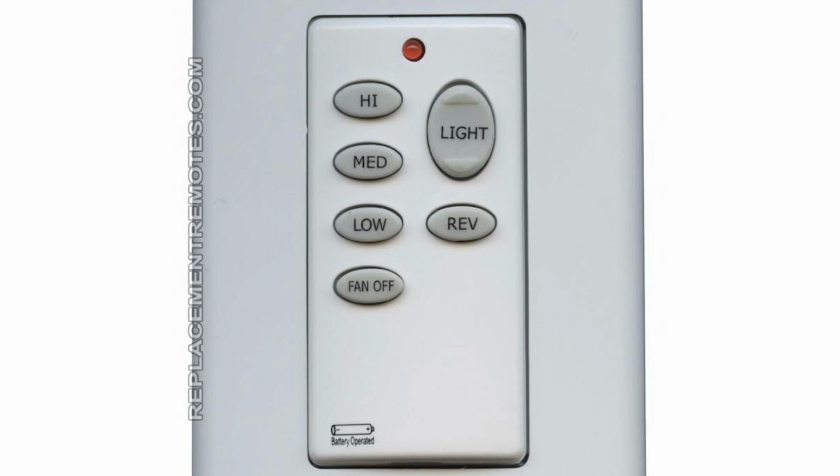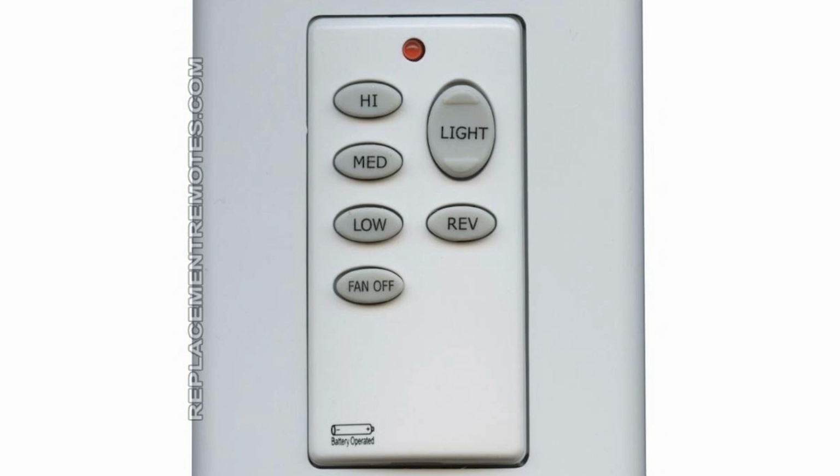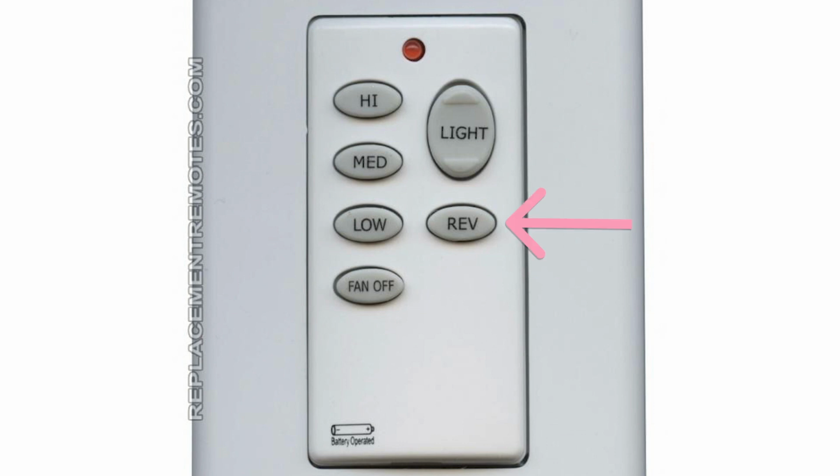Okay, so this one has high, medium, low, and off, which is exactly the same as yours, really. They're just using the words high, medium, and low, which they would obviously have to translate if they wanted to go to other countries. But what this one has is a reverse. Why? To reverse the fan. I don't know. If you didn't want air coming down, you want it to suck air away. Weird. So that one's the closest to yours.